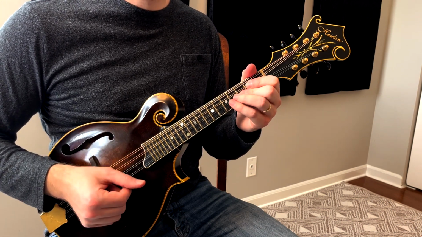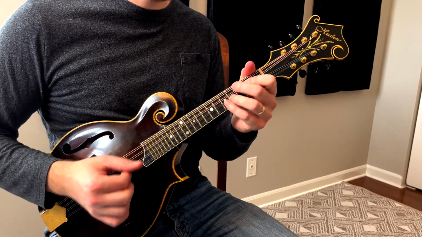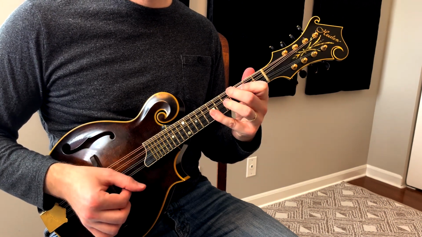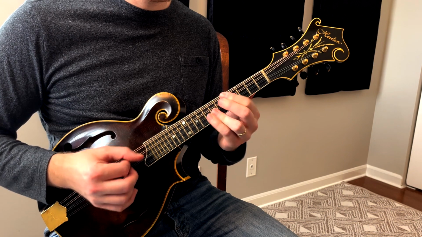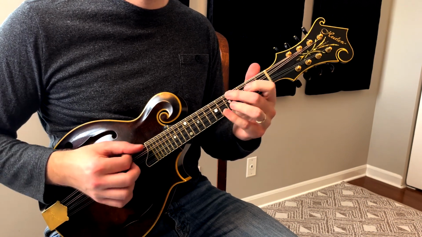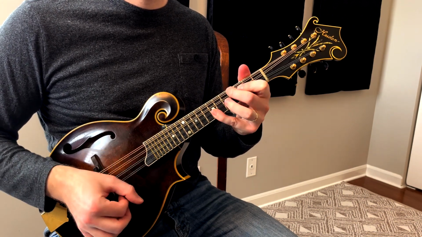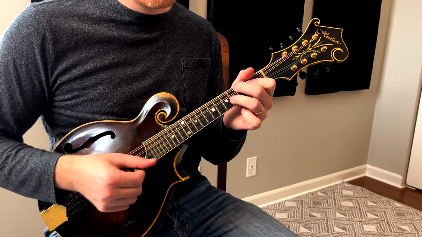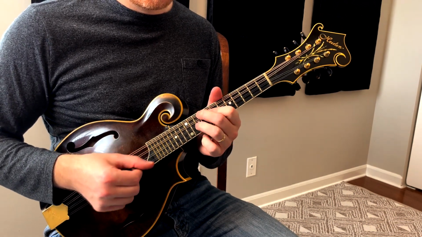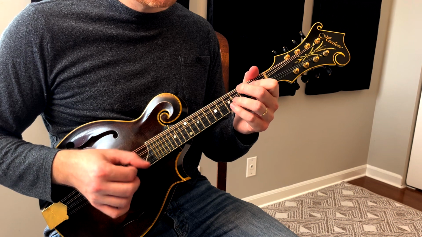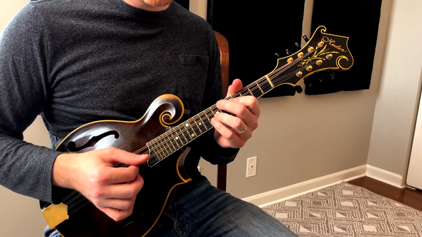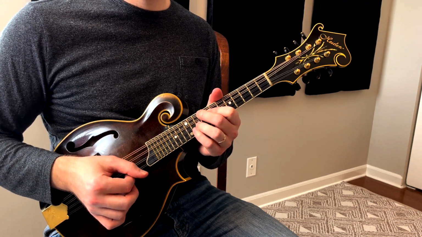So 1 to 1 sharp diminished, 2 minor 5. Here it is. So you see, I'm just using this shape, either with the B flat on the bottom, the C sharp on the bottom as the lowest note, or the E as the lowest note.